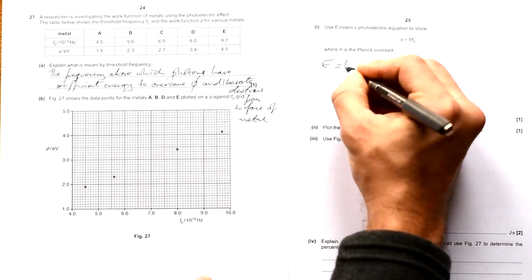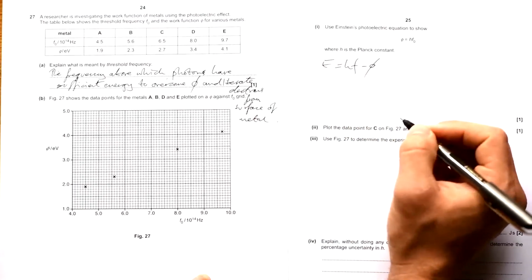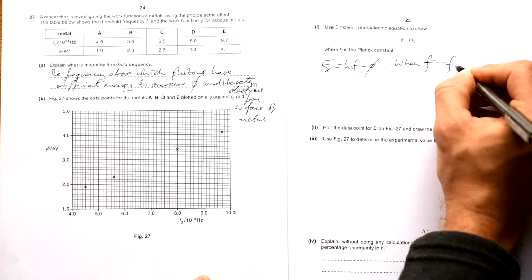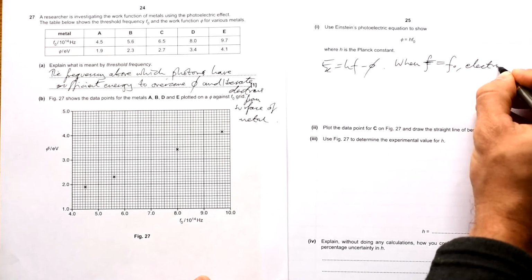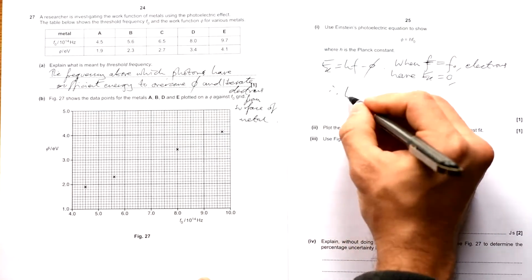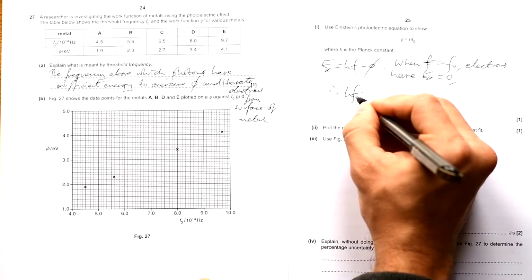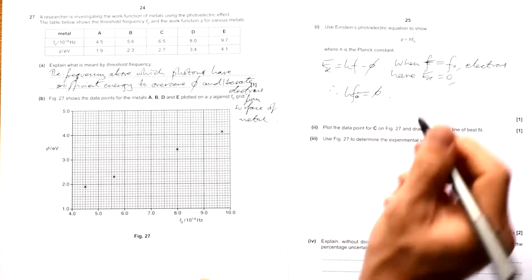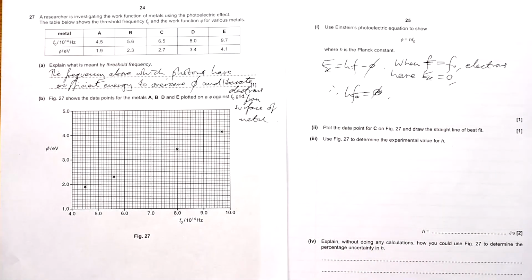Use Einstein's photoelectric equation to show that phi equals hf0. So EK equals hf minus phi. When f equals f0, electrons have EK of 0. Therefore, hf0 equals phi. Plot the data point for C on figure 27 and draw the straight line of best fit.